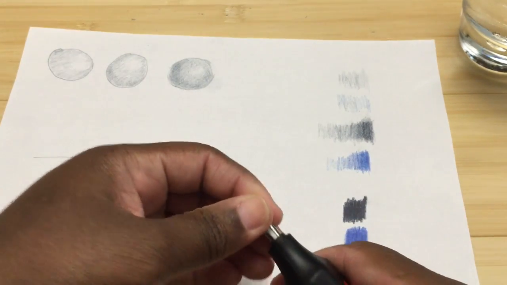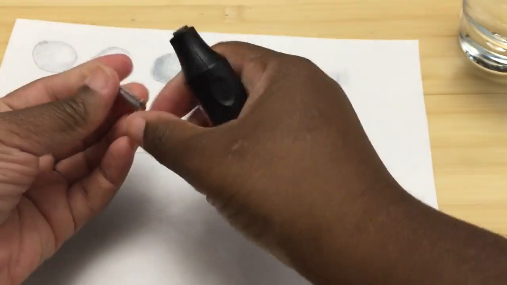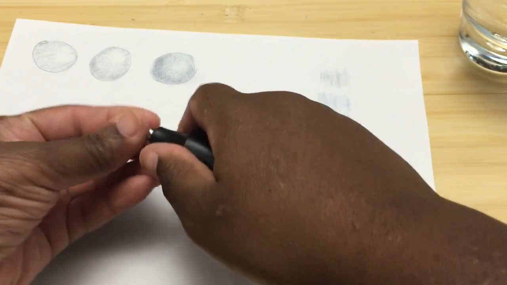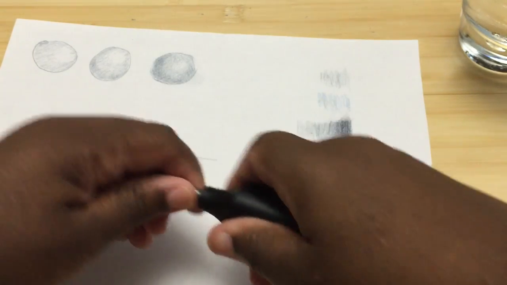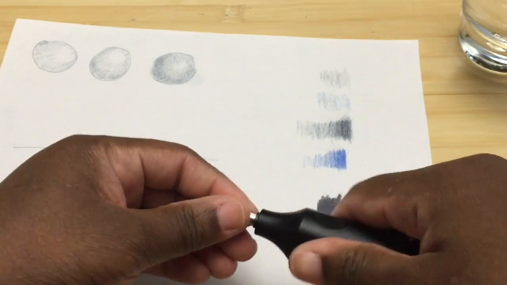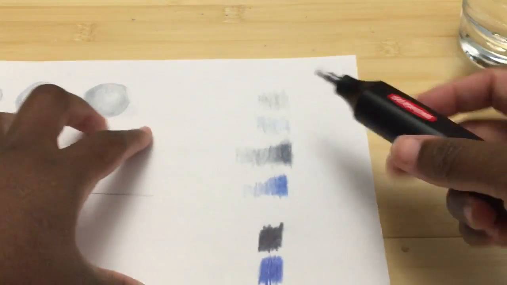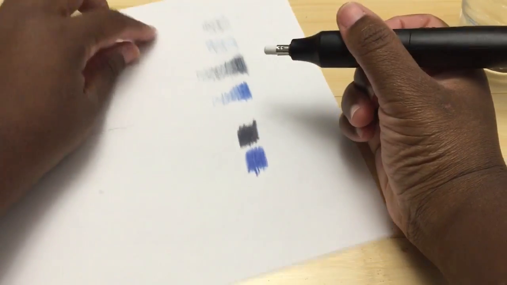So one of the biggest benefits is, hold on, let me pull this out and get that back in to get my eraser. One of the biggest benefits is actually the ability to just be able to erase these light layers and go back in and make corrections, which is something that you can't do.